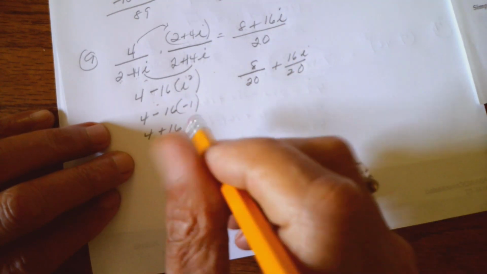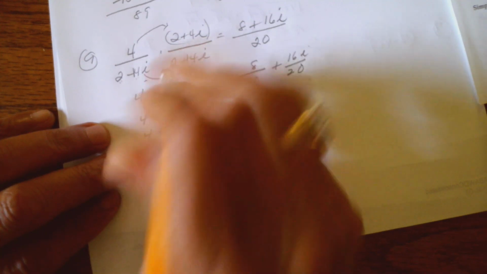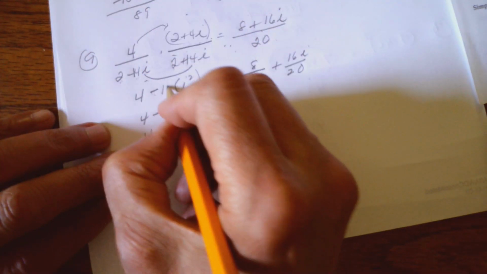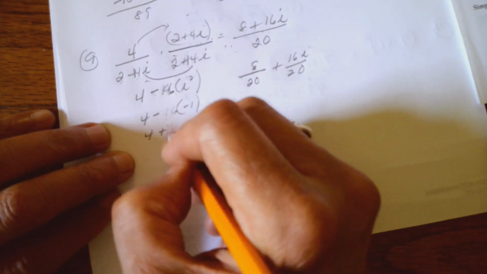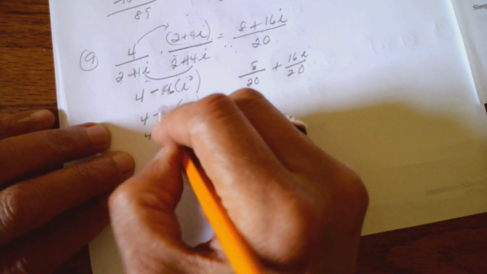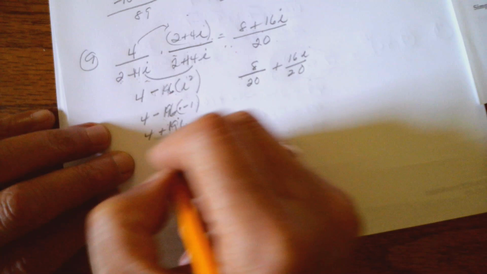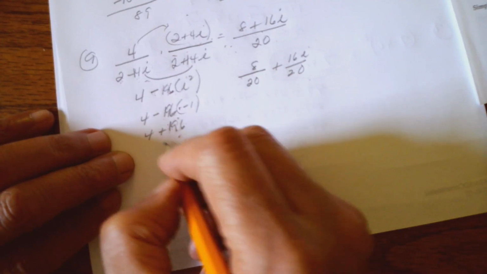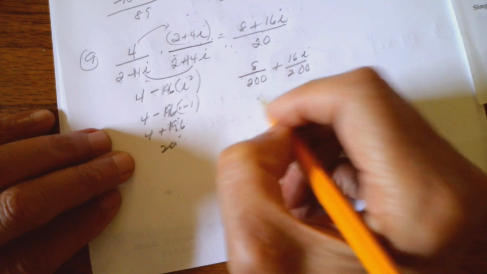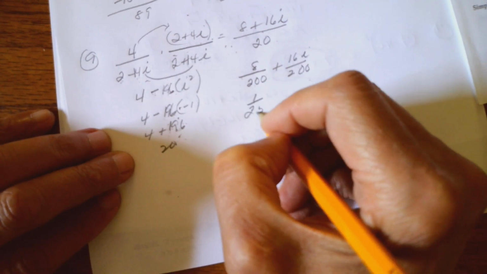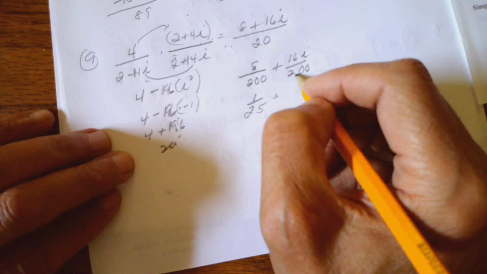Well, it changes things because 14 times 14 makes this 196. Wow. That was a huge mistake. 196 and 4. Not 20, it's 200. The lowest terms is going to be 1 over 25. And then 16 divided by 200.